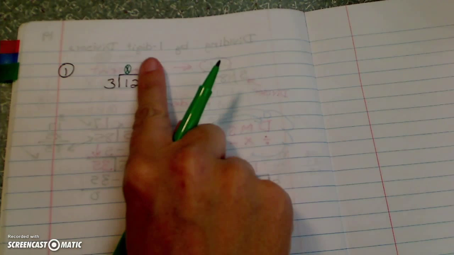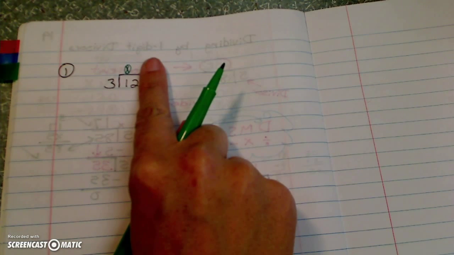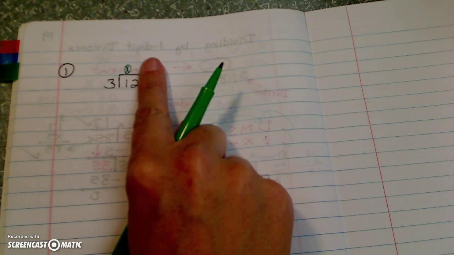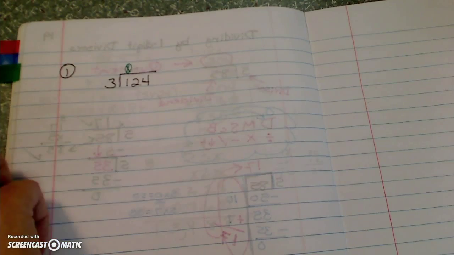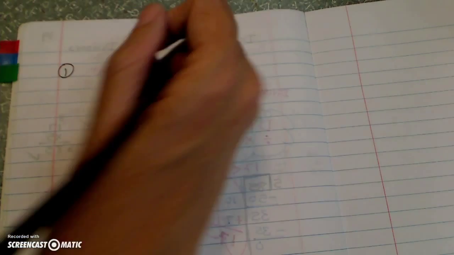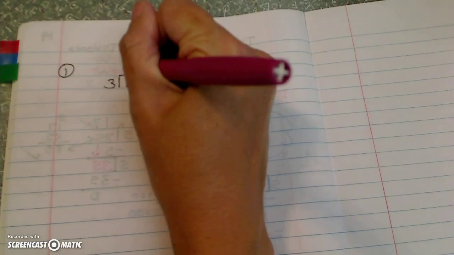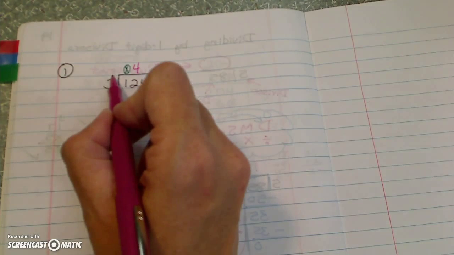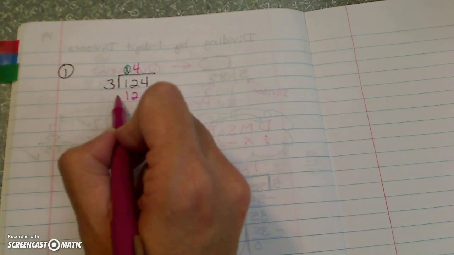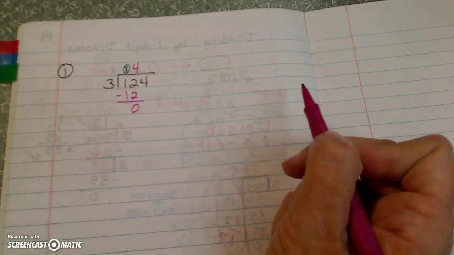So then I'm going to go over another one. So now 12 divided by 3. Can I do 12 divided by 3? Yes, if I know my facts, I can get a 4 out of that. So 4 is going to go up here at the top, because 4 times 3 is 12. I subtract and I get nothing left over.